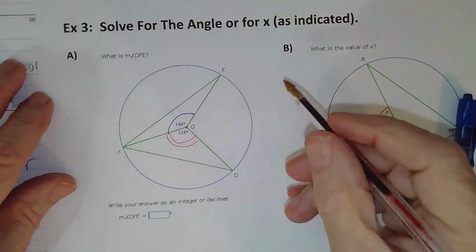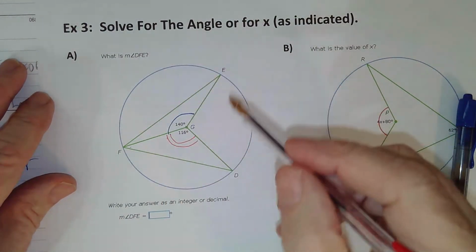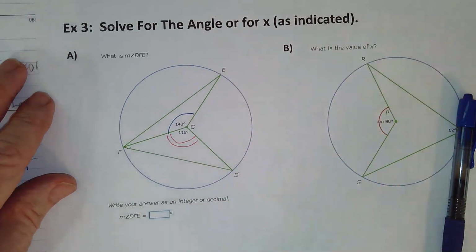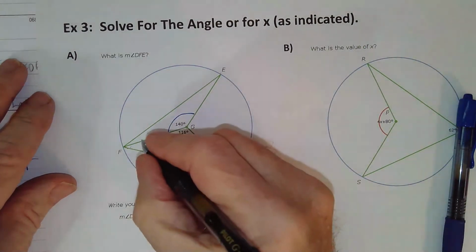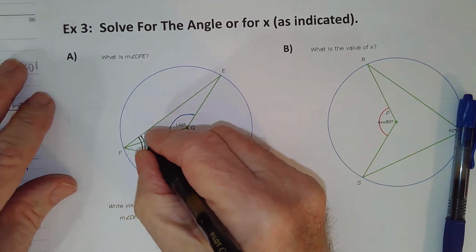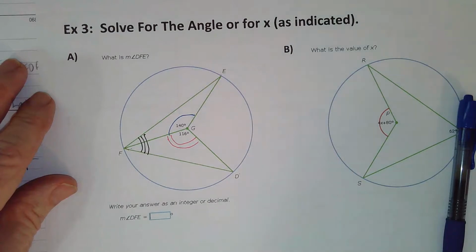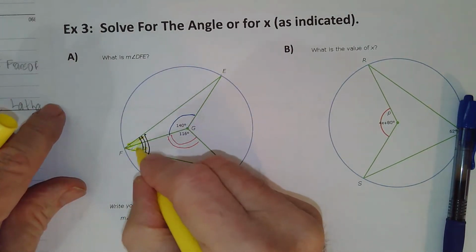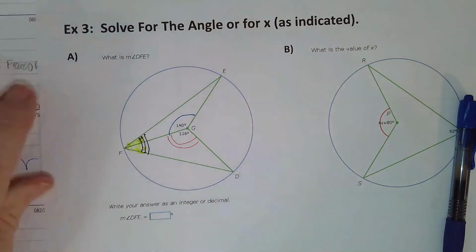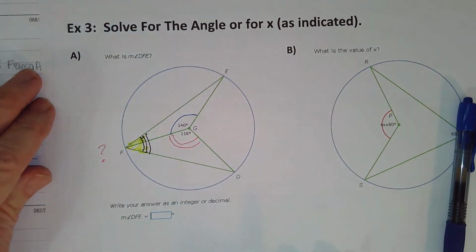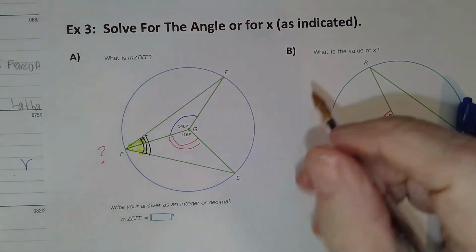Now, they want to know what the measure is of DFE. So here's DFE. They want to know what the measure of this is. We don't know what it is. I'm going to give it 3 arcs arbitrarily. This is what we're looking for. What's its measure? Don't know. We've got to figure that out.